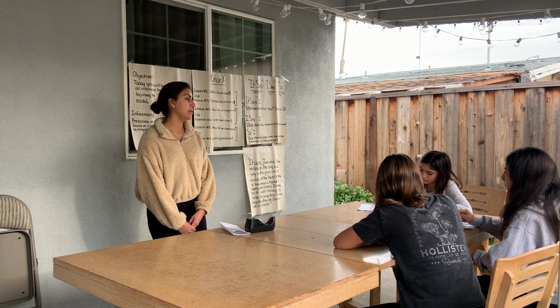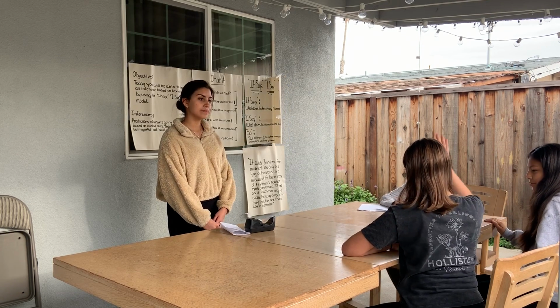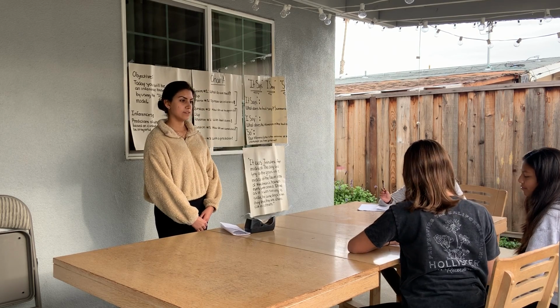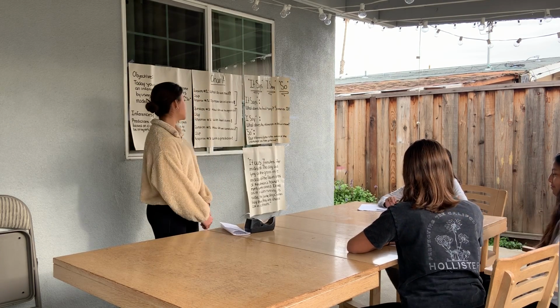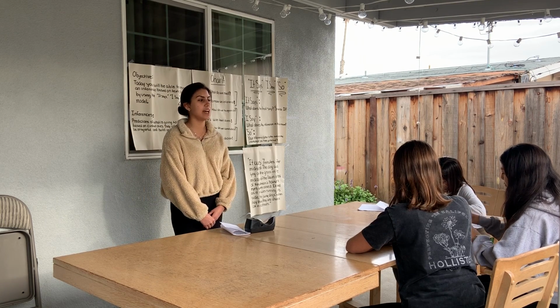Alrighty, we'll go ahead and wrap it up. Can I get a volunteer to read what they put down for the it says portion? Camila? It was lying on the grass with its eyes closed. Good job. So that's the textual evidence. Camila said that her evidence was that the dog was lying on the grass with its eyes closed.